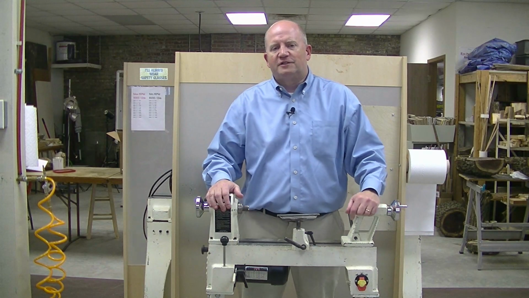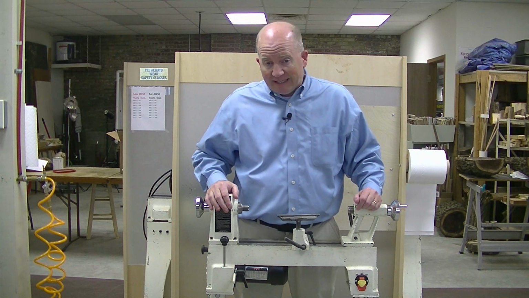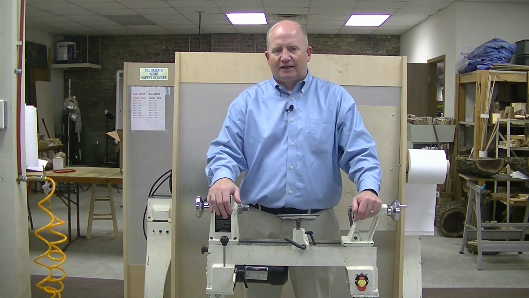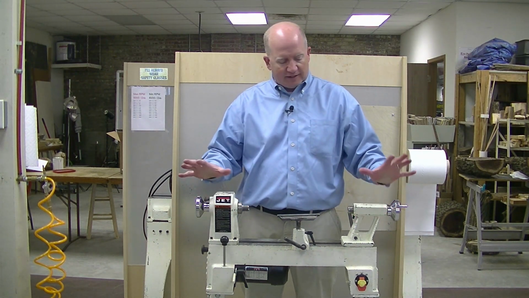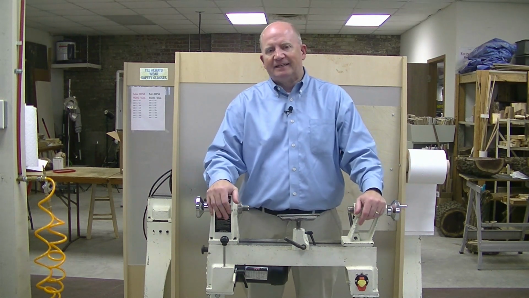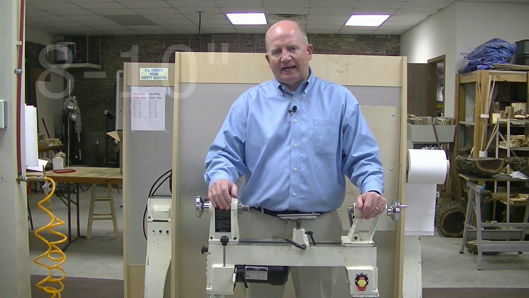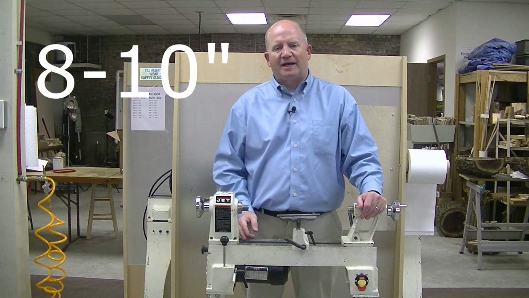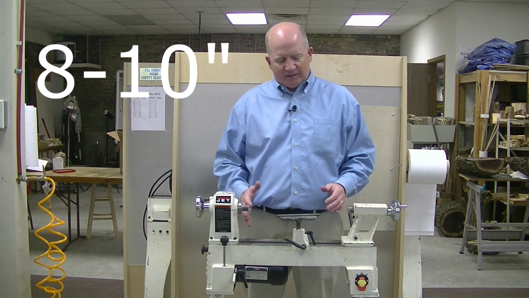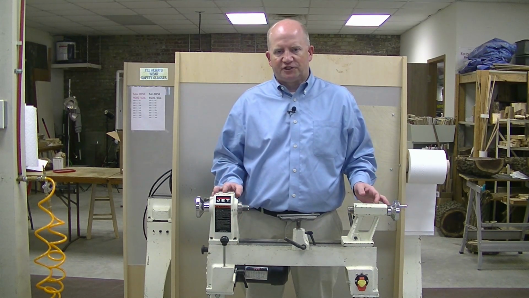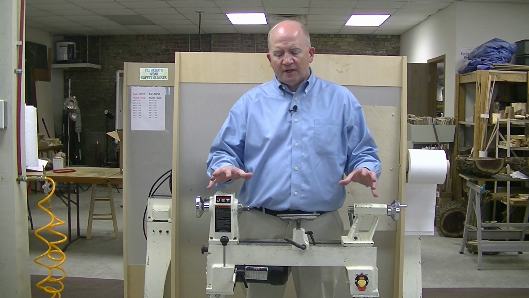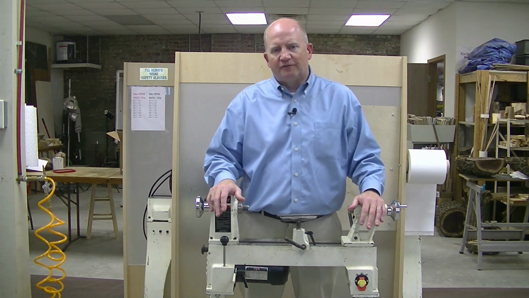We will start with what is often referred to as a mini lathe, M-I-N-I. Typically, a lathe that's referred to as a mini is going to have about an 8-inch total diameter capacity and maybe a length of 14 or 15 inches between centers. This is definitely an entry-level lathe.